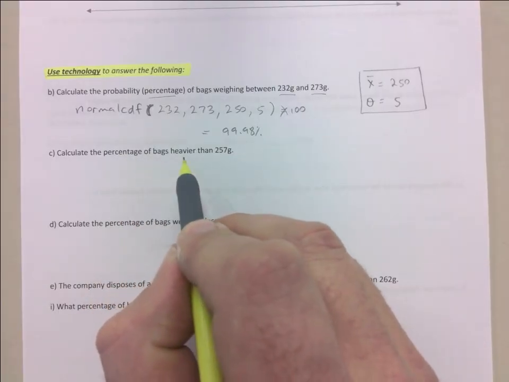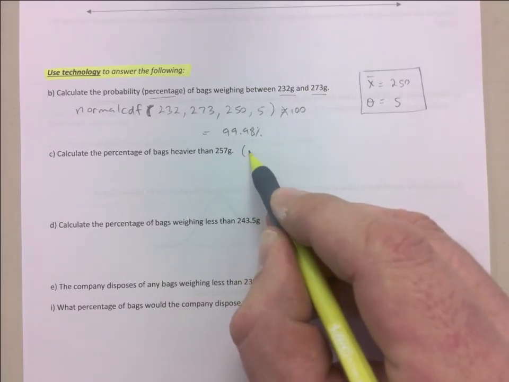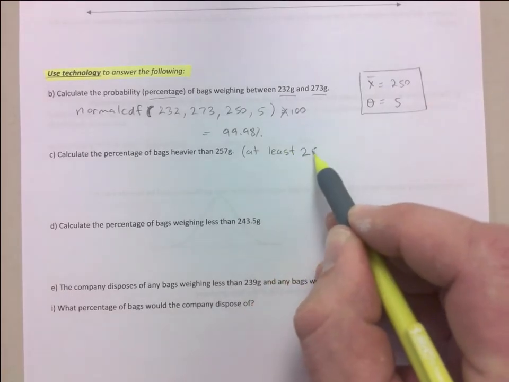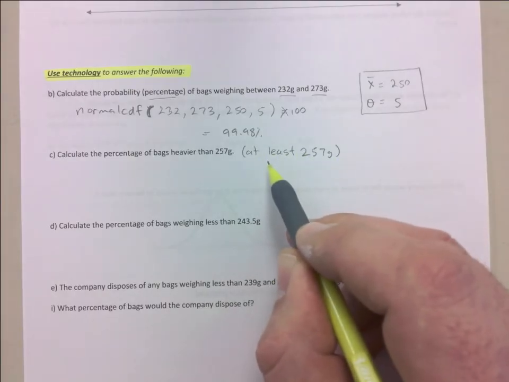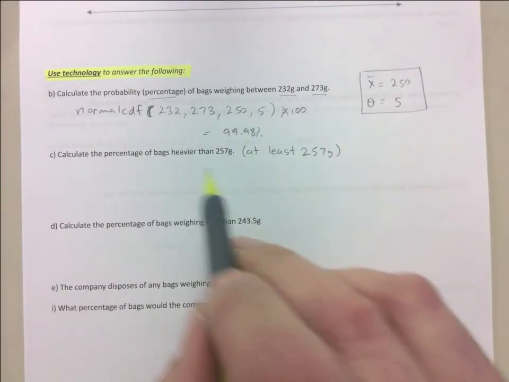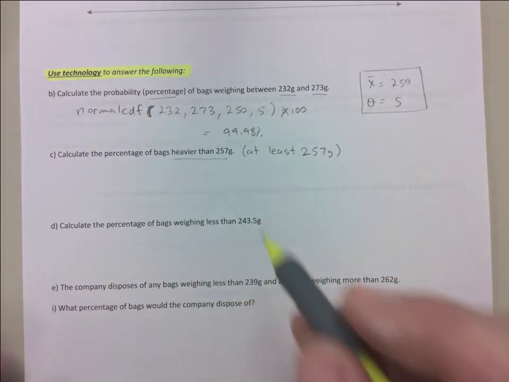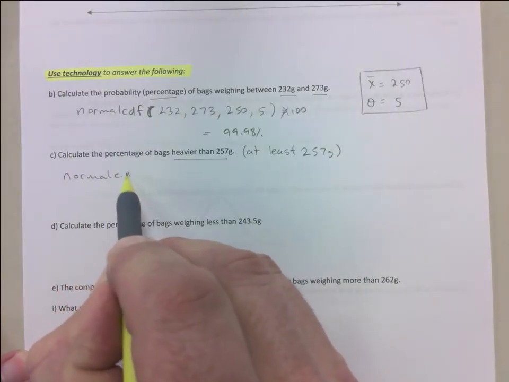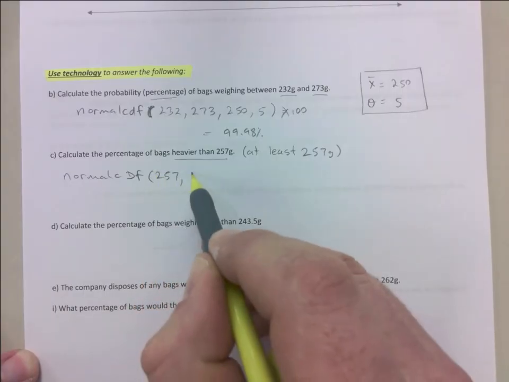Percentage of bags heavier than 257. Can we translate this real quick here? Heavier means at least 257, because I will use this wording a lot. Okay, so sometimes students don't know what to do with at least. What does that mean? At least means heavier than 257 or more. Okay, so normal CDF, and you go 257, that's my lower.